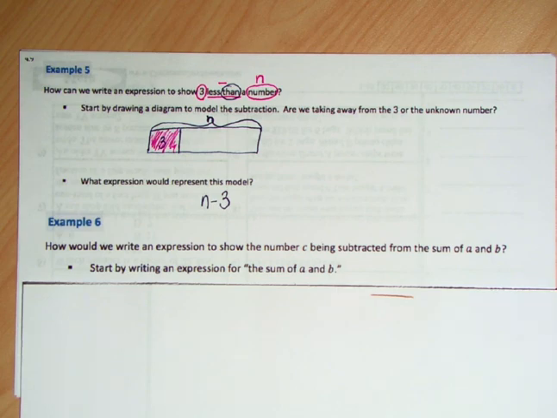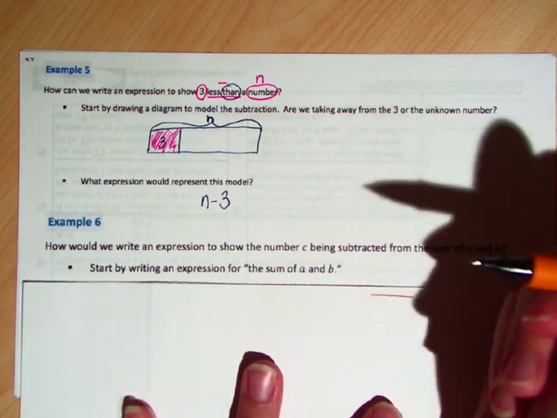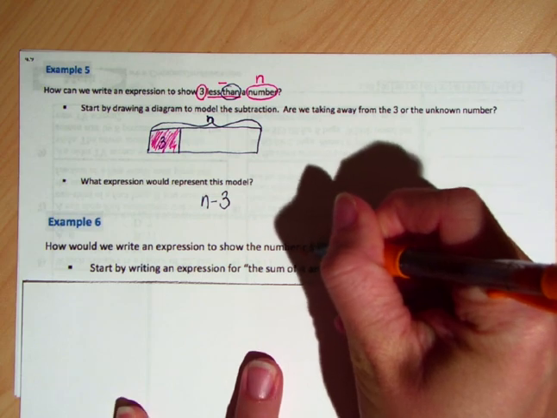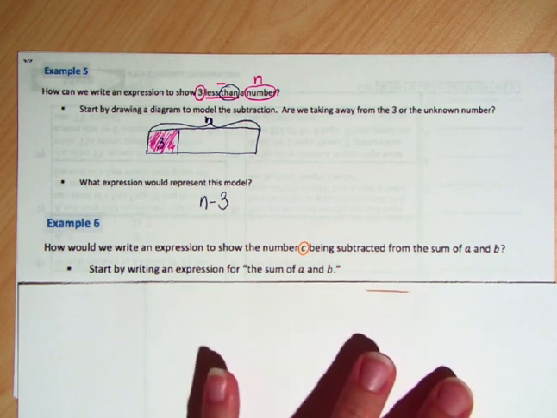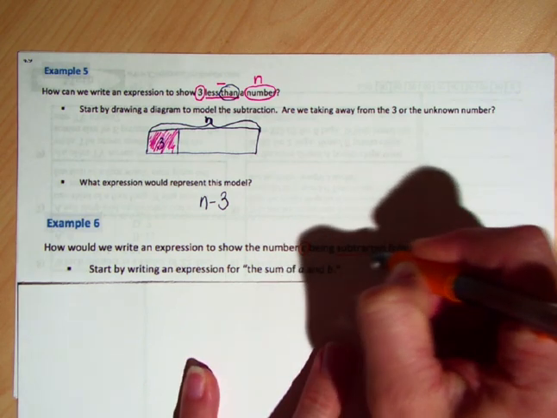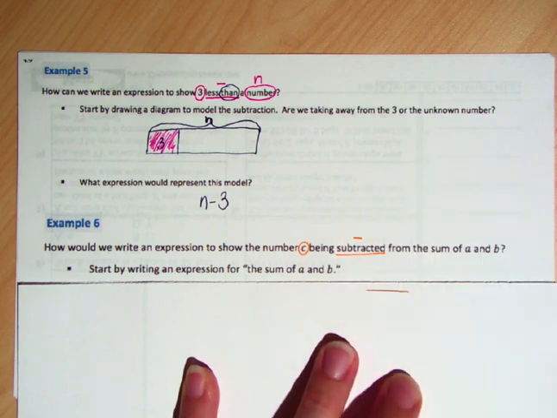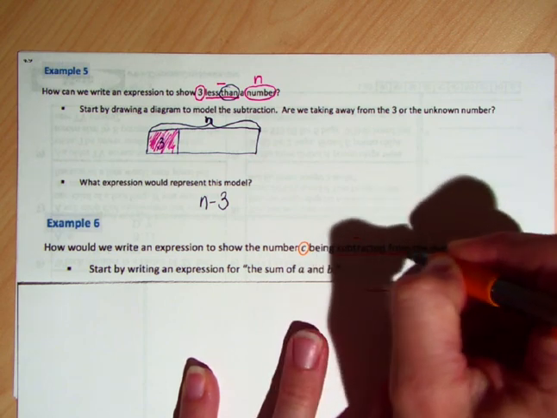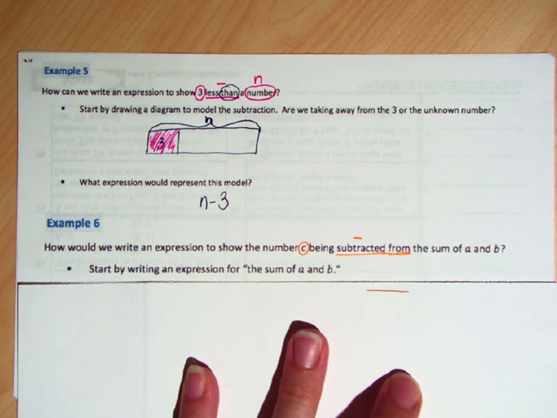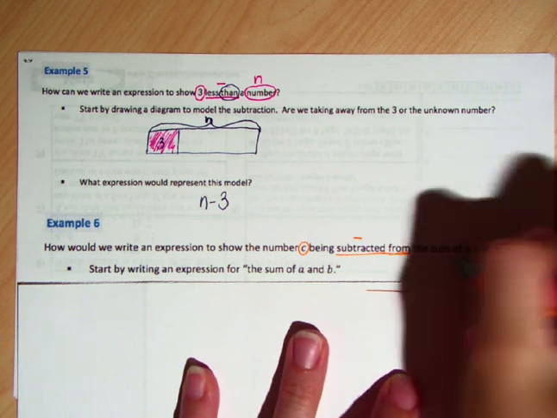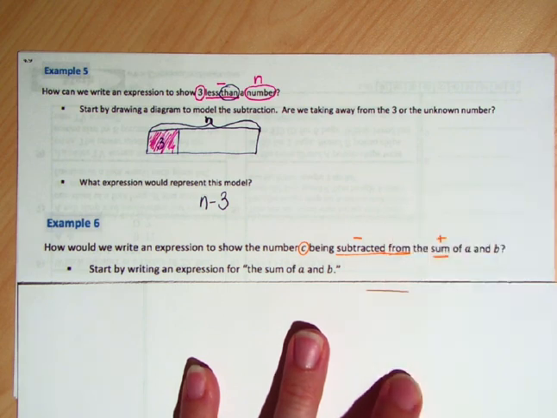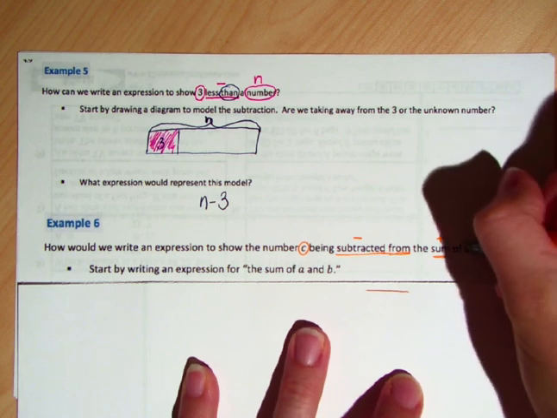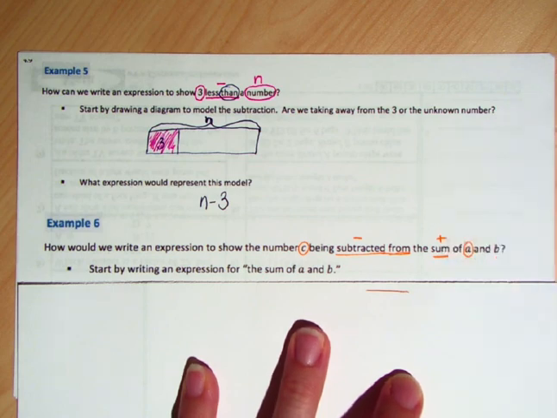For example 6, it says, how would we write an expression to show the number c being subtracted from the sum of a and b? Now we're going to start marking. This is a number, so we're going to circle it. It's just our own little key here. Subtracted from means taken away from. That's important because that's kind of like less than. Oh my, the sum. Sum means add, right? That's the answer to an addition problem. The sum of a, which is a variable to represent a number, and b.